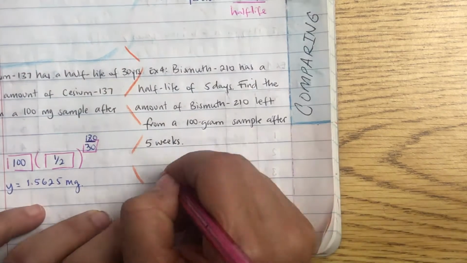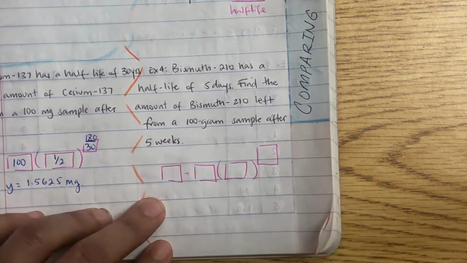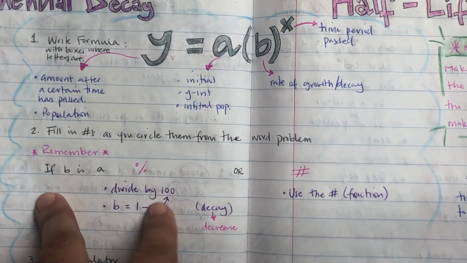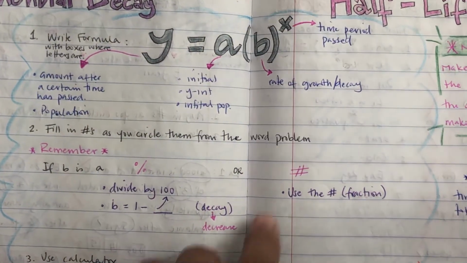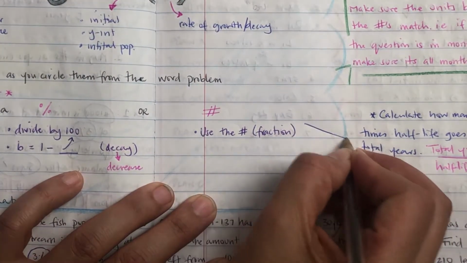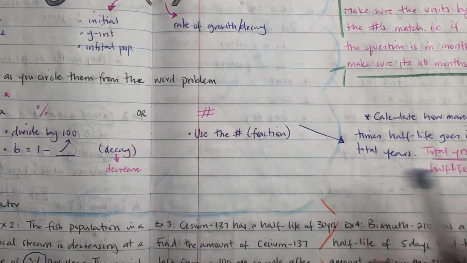All right, so again, start off with the equation with boxes. Fill in the numbers as you do it, in a circle if it's a percent or if it's a number. So actually in here is where this happens. It's going to be a number, the number of half-lives.